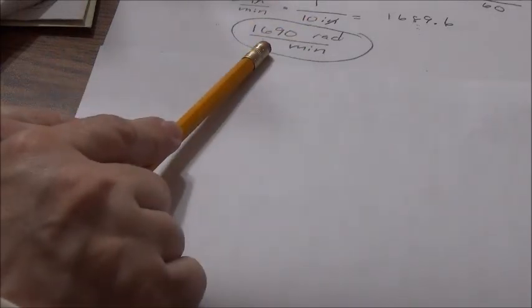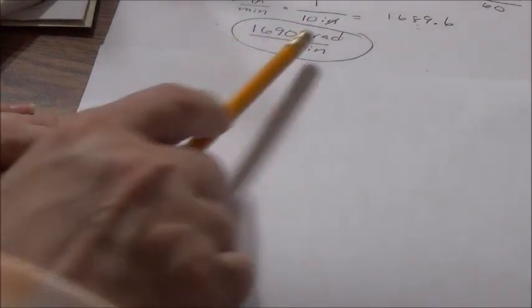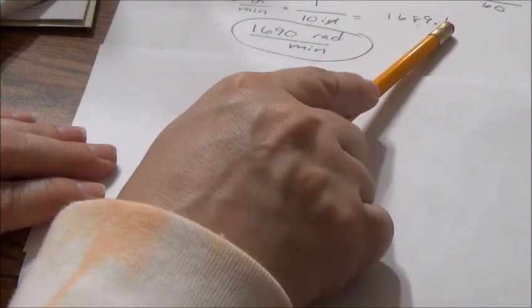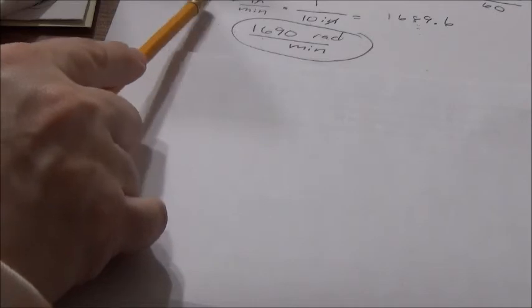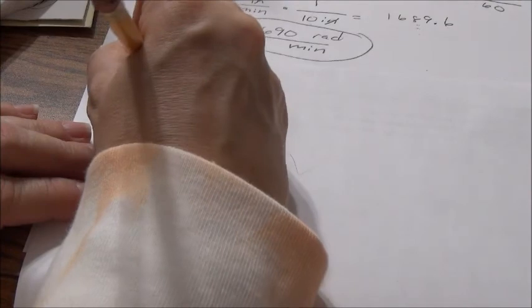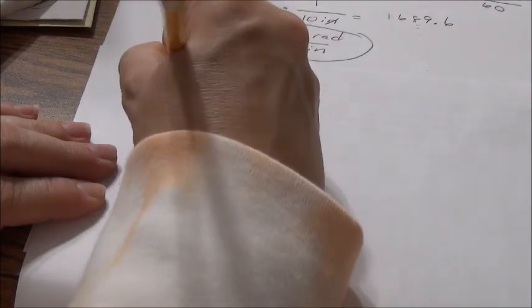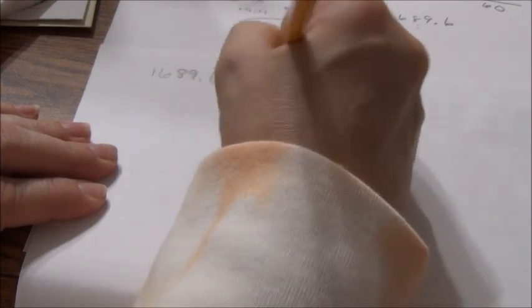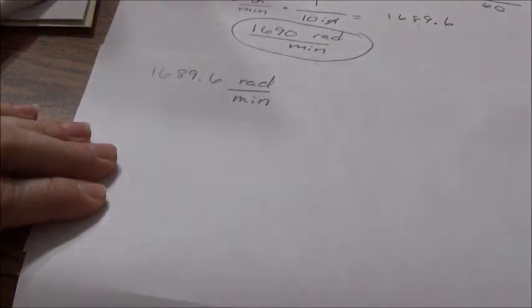All right, the second part of that problem wants you to find the number of revolutions the wheel makes per minute. The previous answer was in radians per minute, but because I don't want to do any rounding, I'm going to go back up to this answer that came out nice at the end and didn't have a million decimals. Otherwise, we just put the fraction in and use 16,896 divided by 10. But since it came out nice, I'm going to go ahead and use that: 1,689.6 radians per minute.